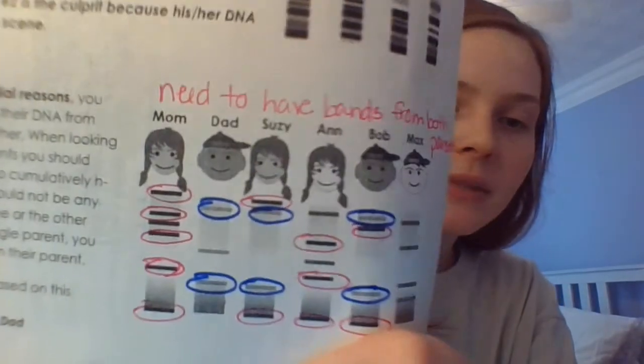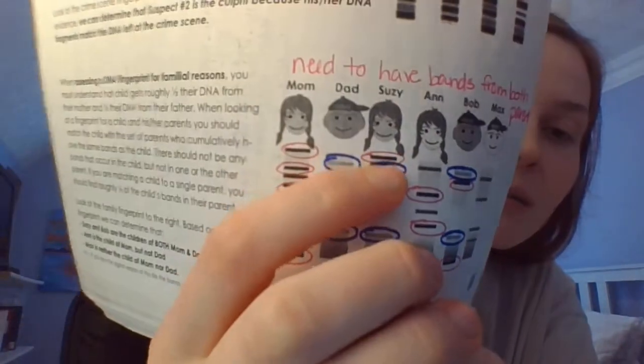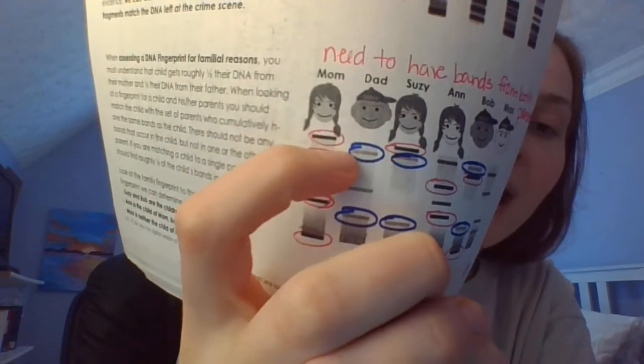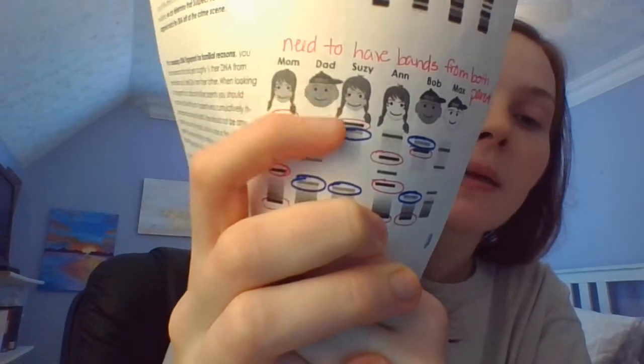One of those is not their biological parent. So we have mom, dad, 4 kids. What you're going to do is you're going to see if Susie has a band, is it from mom, is it from dad? If she has a band from neither, that says that one of them is not the parent, or both of them aren't the parent. Okay? So let's go through Susie's. Move this so I can see.